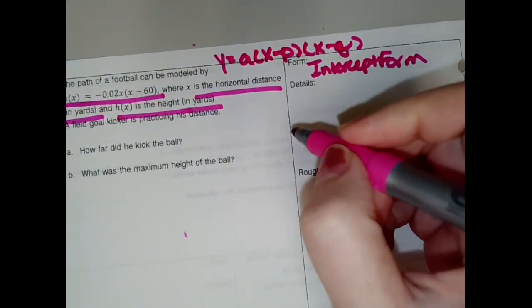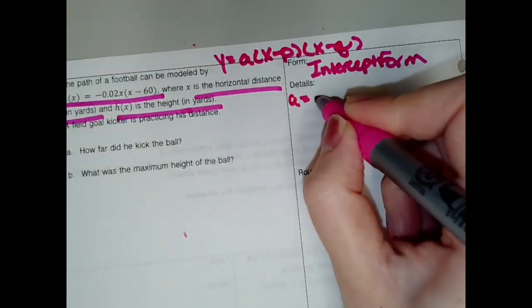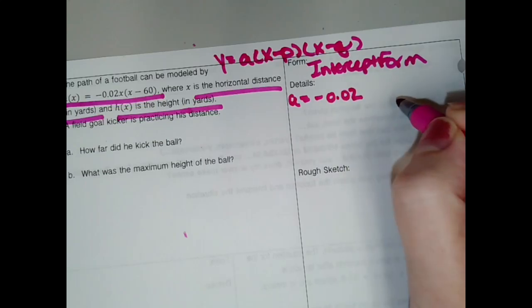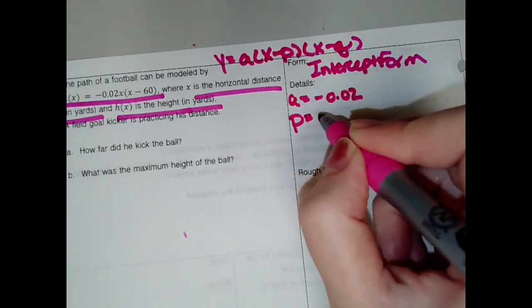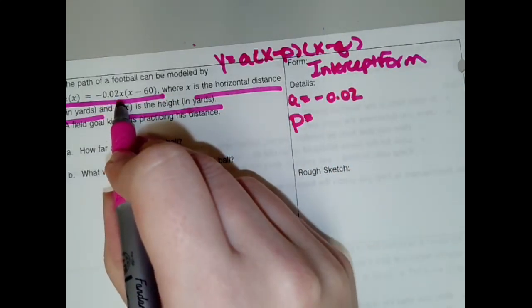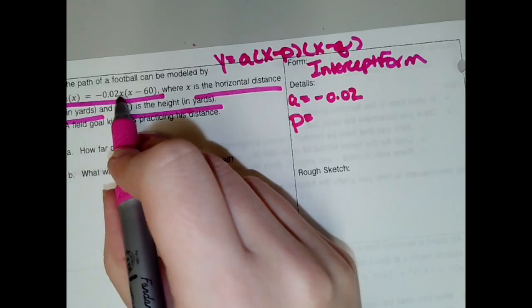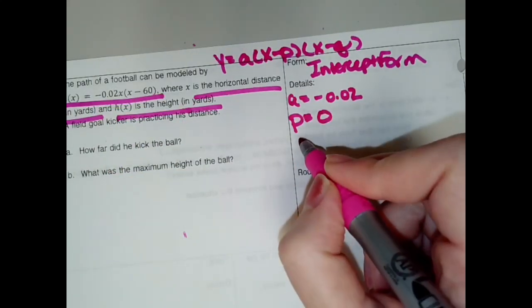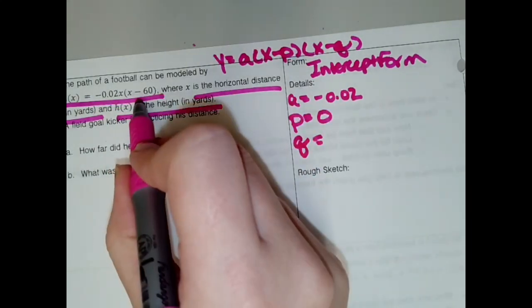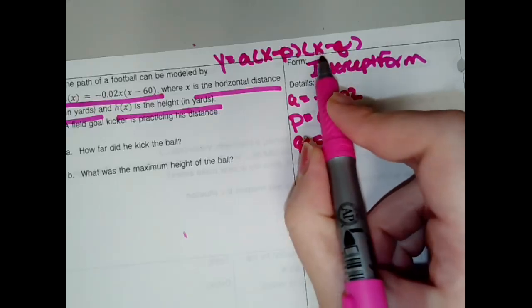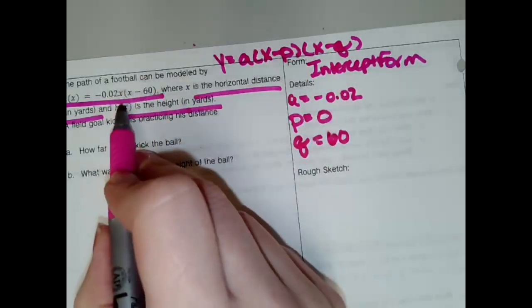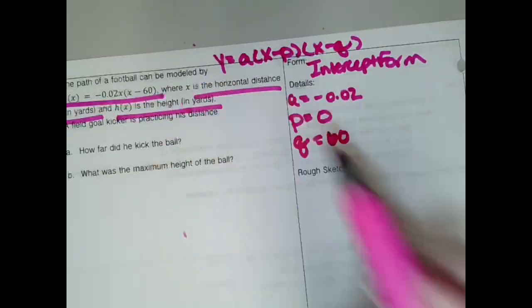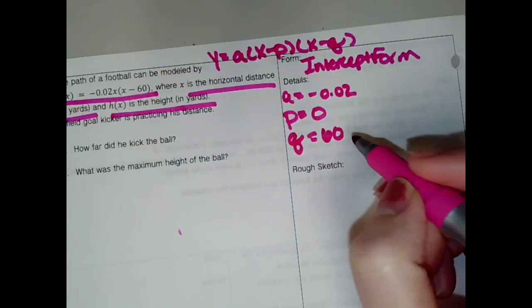So looking at this equation, I see that a is negative 0.02, p is going to be 0, because x is like x minus 0, q is 60. Because it's x minus q, you change the sign from what you see, or you could set it equal to 0 and solve. You'll get 60.